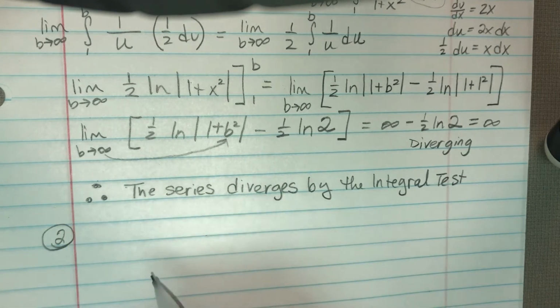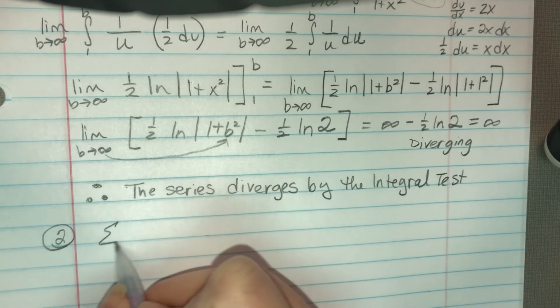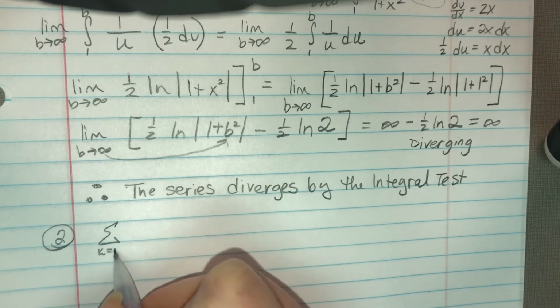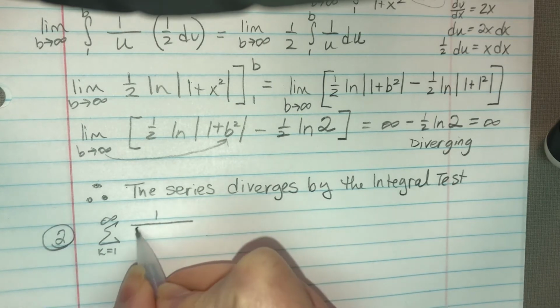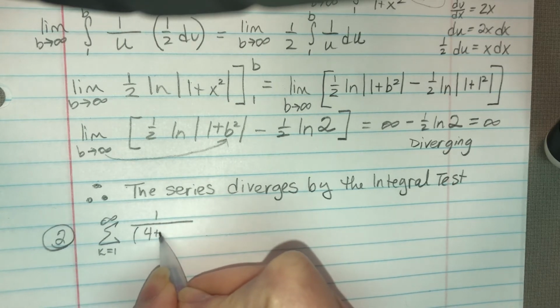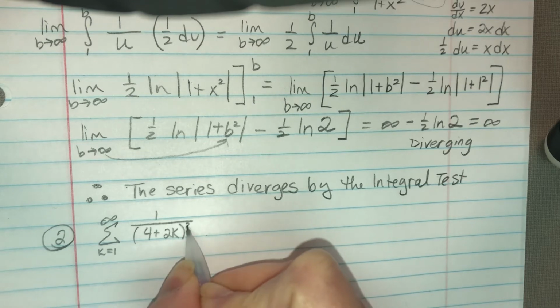Okay, number 2. Let's try another one. We're going to do the sum from k equals 1 to infinity of 1 over the quantity 4 plus 2k to the 3/2 power.